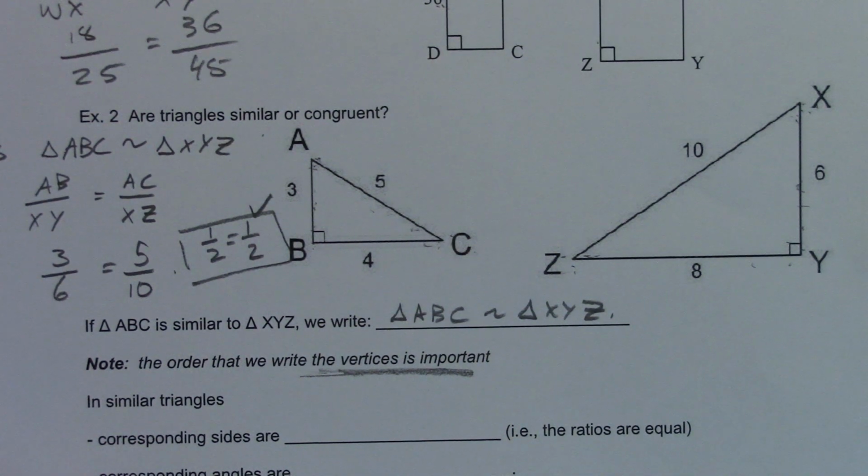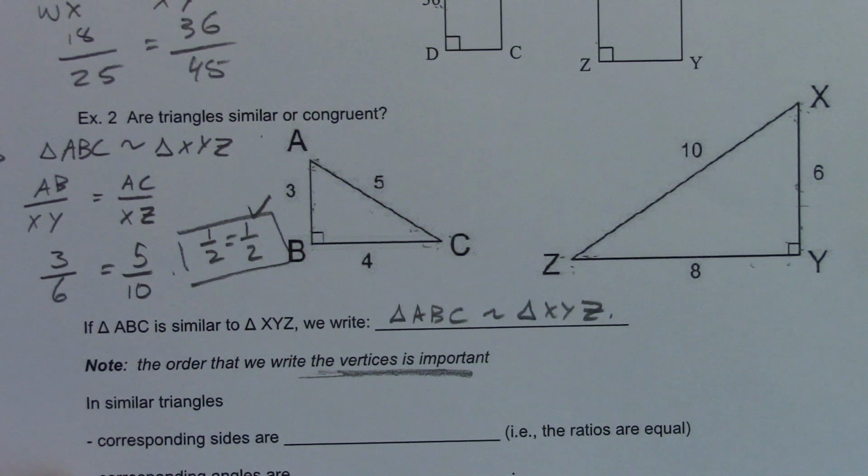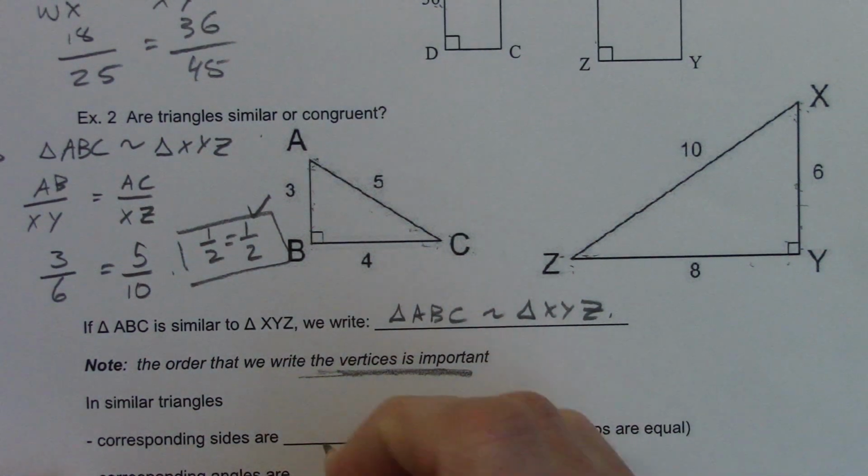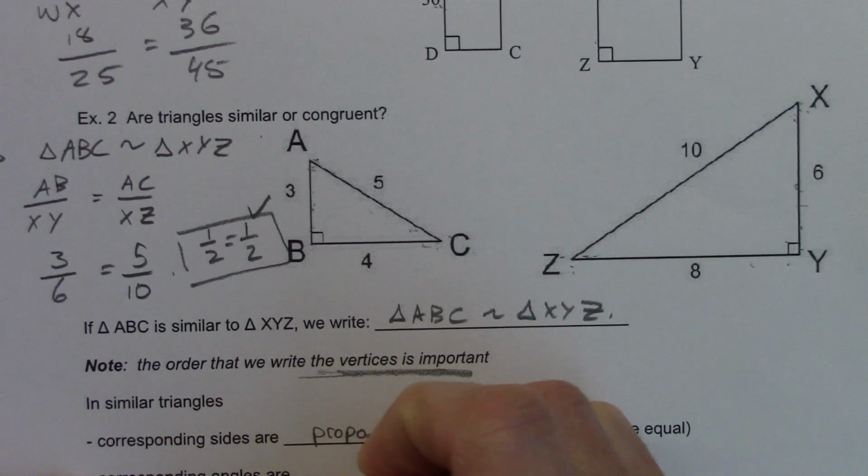In similar triangles, corresponding sides, the ratios are equal. So corresponding sides are what? They are proportional.